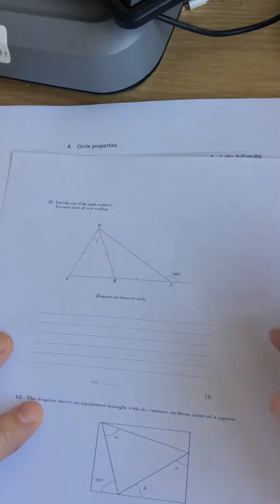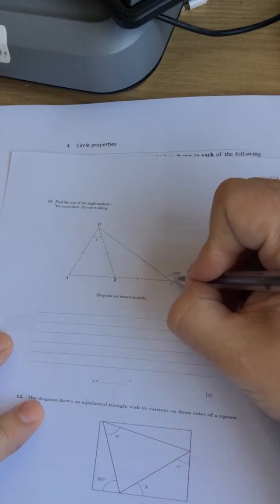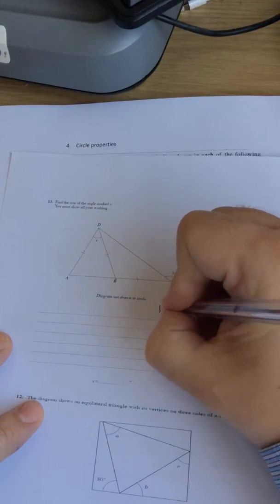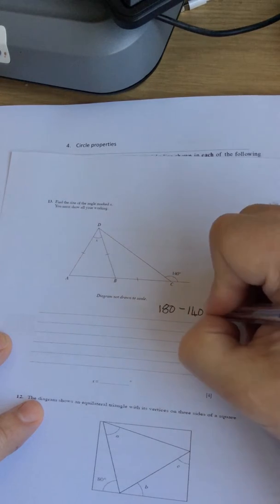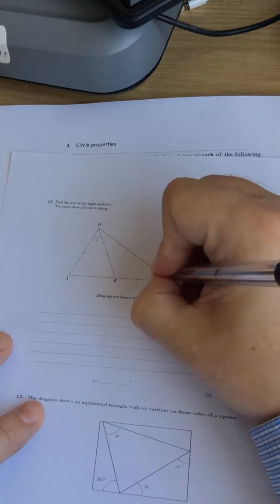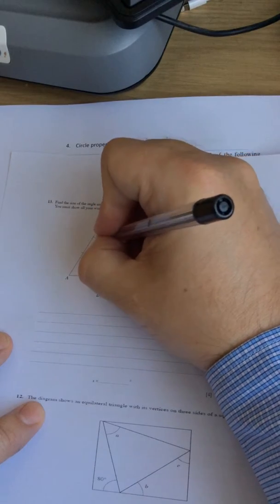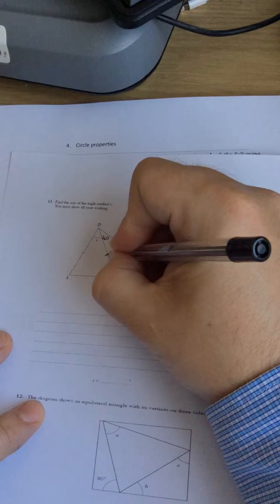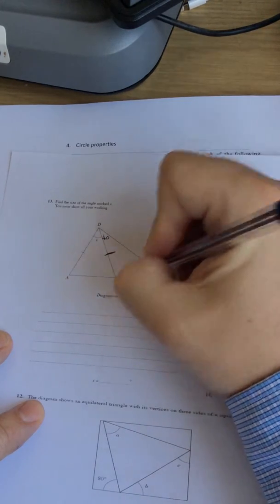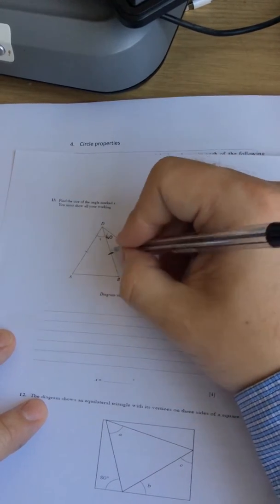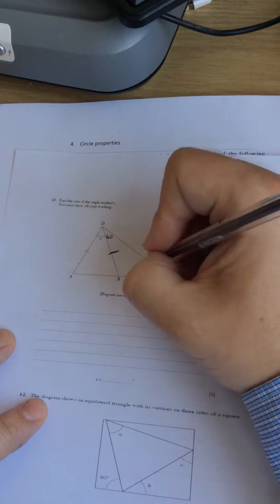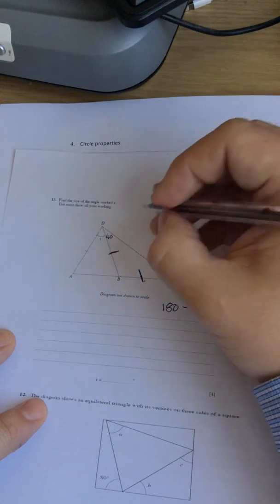Right, this next question, quite a tricky one. We have a straight line here, so 140 plus this little angle there makes 180. So 180 take away 140 is 40 degrees. So that means that this angle there is 40, and this angle there is 40. Why is that one 40? Because these two lines here mean it's an isosceles triangle, they're the same lengths, and the angles opposite them are the same, okay? So that means those two are both 40.